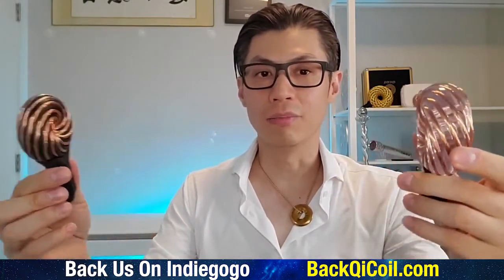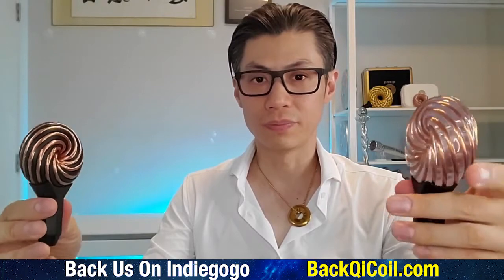Well, when you use them together, like the yin yang at the same time, it's good to keep them further apart, and then put whatever you want to energize in between them. So if you've got a yin and you've got a yang, then put them kind of like this.